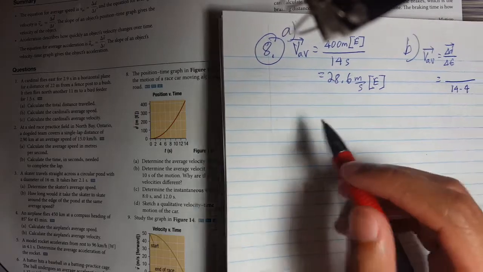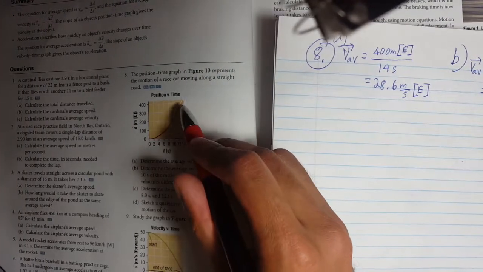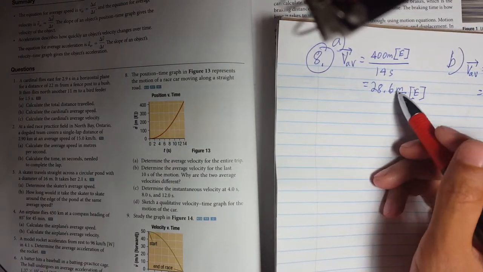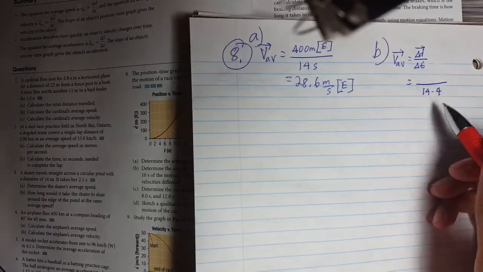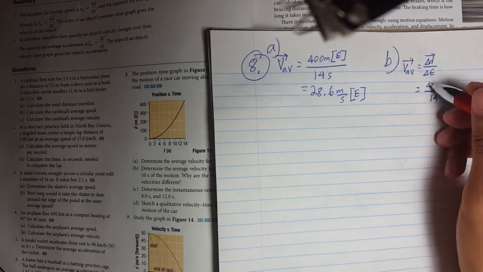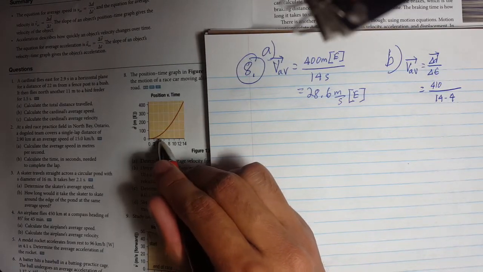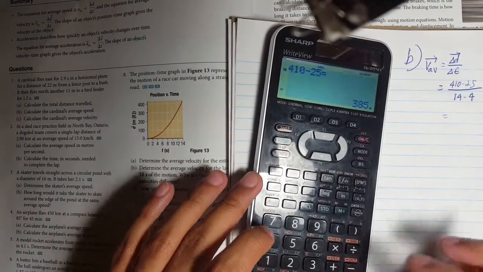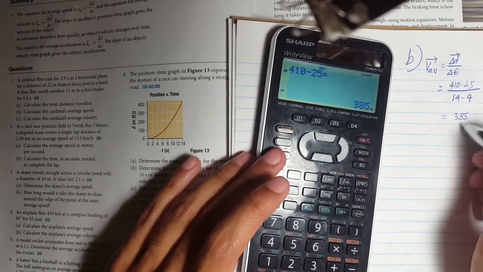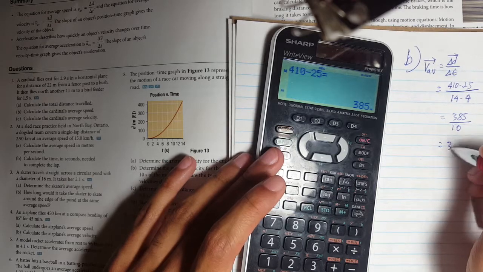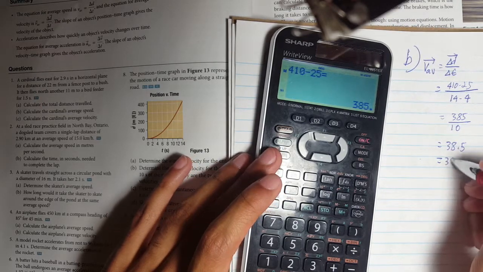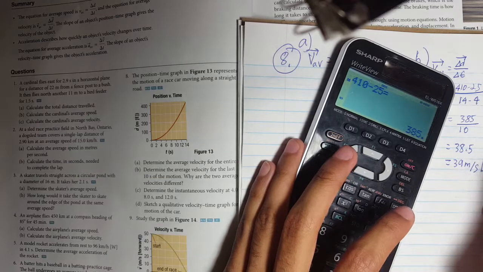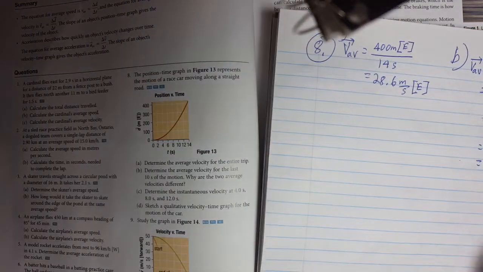For this question, I'm going to say that displacement is actually like 410. So you could say it changes to 410 or something, and your answer might be closer to the textbook, but I'm not going to rewrite that. So here it would be 410, and here it would be 25-ish. So 410 minus 25 is 385, and then that over 10, so 38.5, or 39 meters per second east, is the velocity for the last 10 seconds.